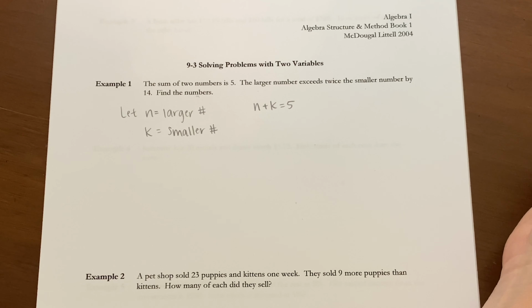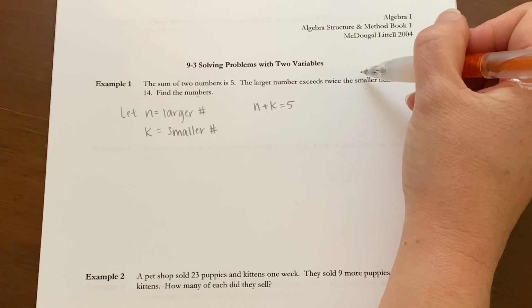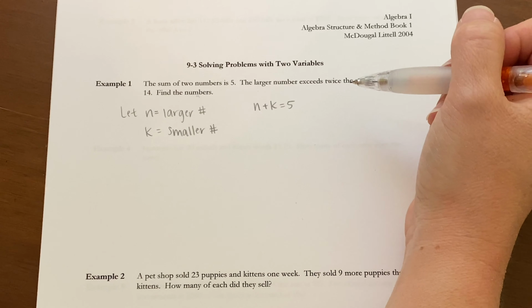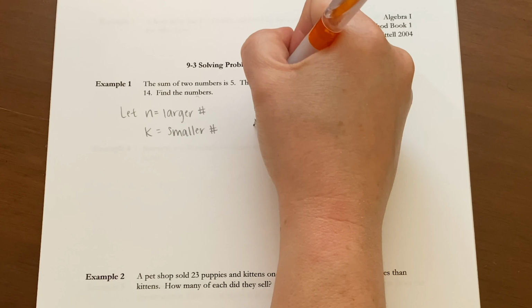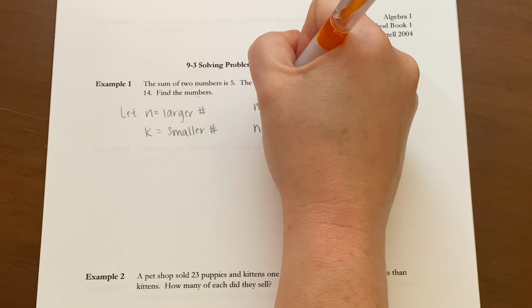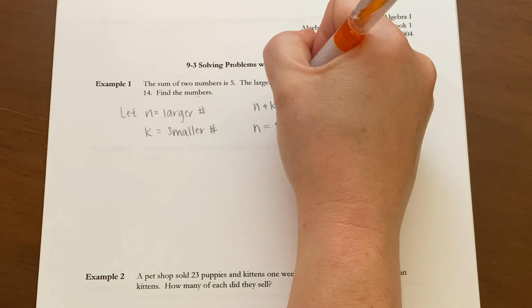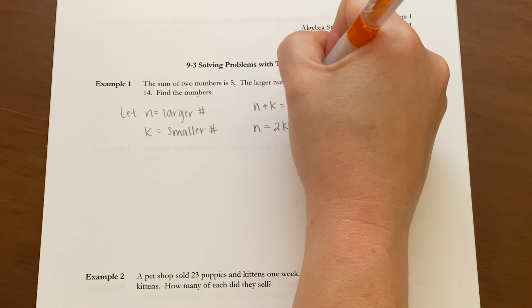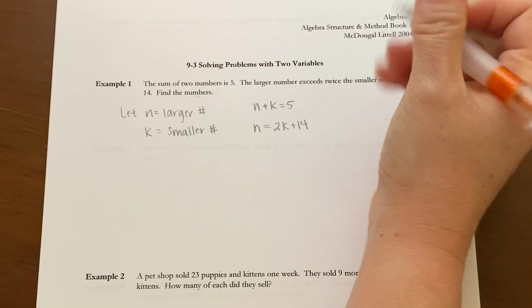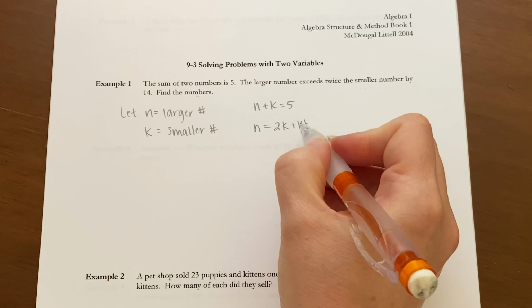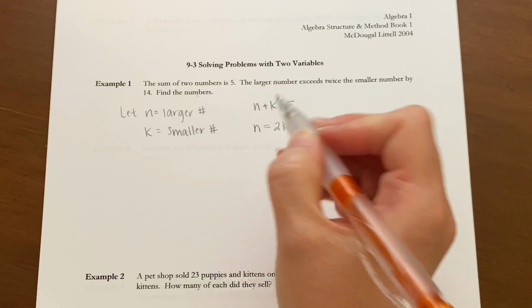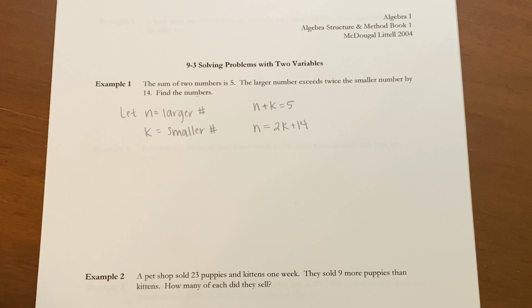The larger number exceeds twice the smaller number by 14. So the larger number, that's N, is going to exceed twice the smaller number by 14. So twice the smaller number plus 14 should give you the larger number. So that gives me the equation N equals 2K plus 14.